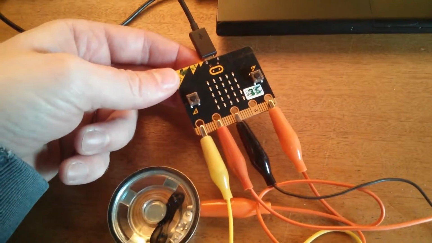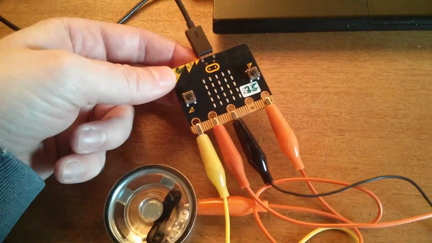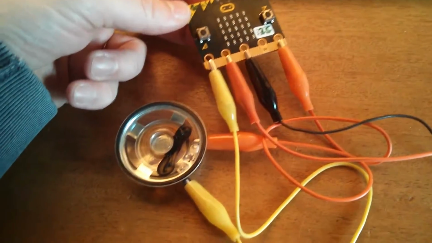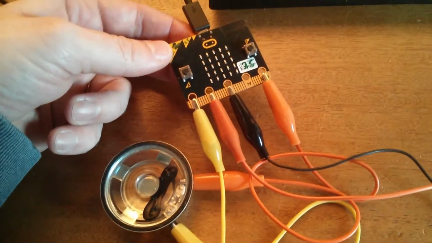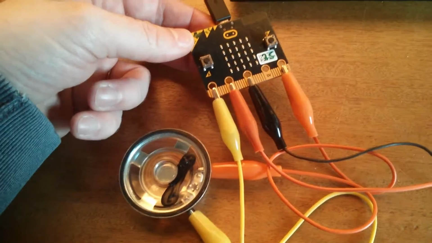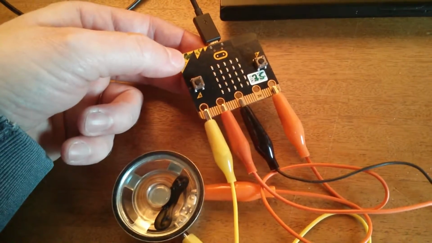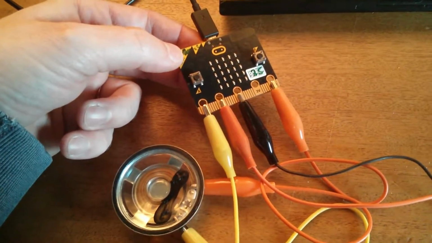And what I've done is I've refactored Miles' code a bit. So the first thing I've done is I've added the ability for the microbit to beep at you, so you get the genuine Morse code sound effects.